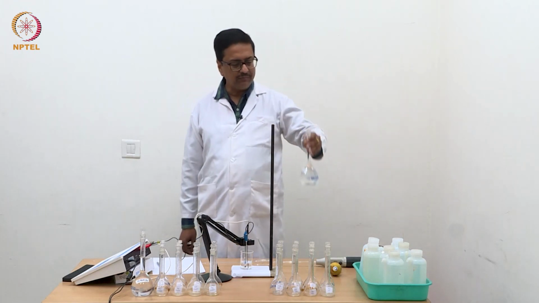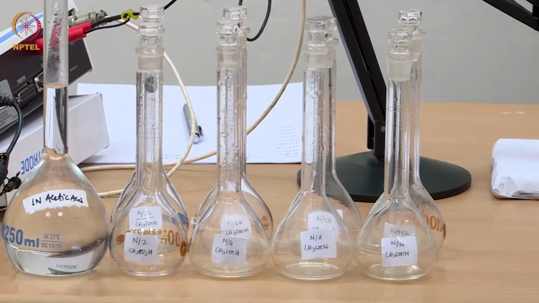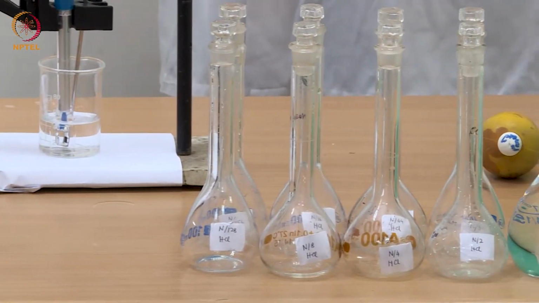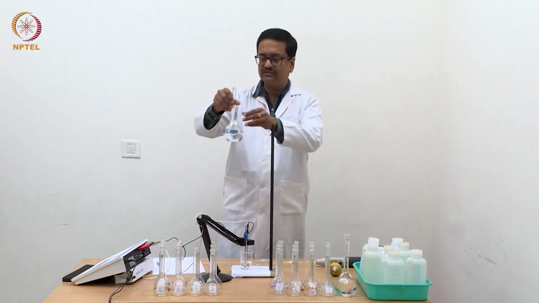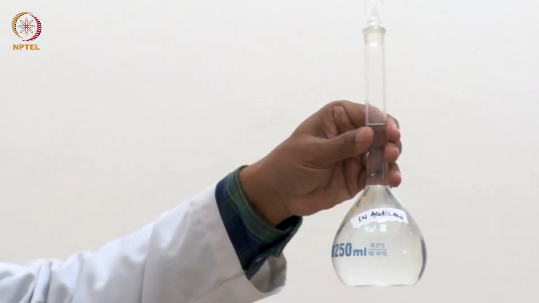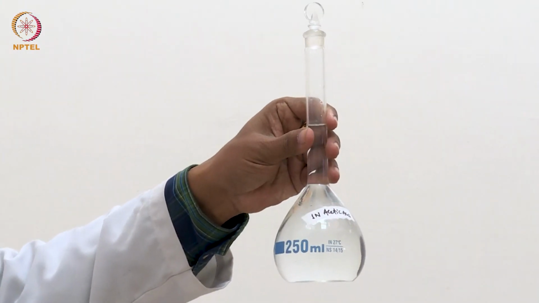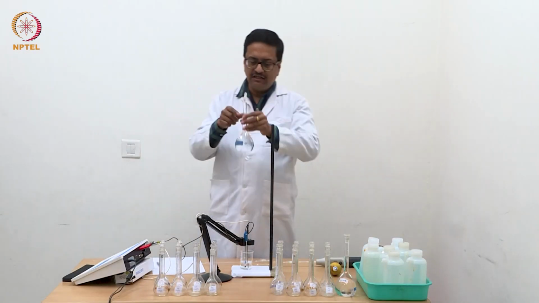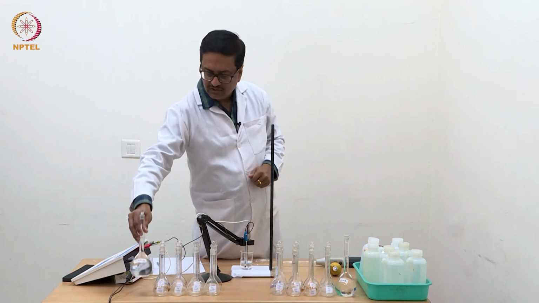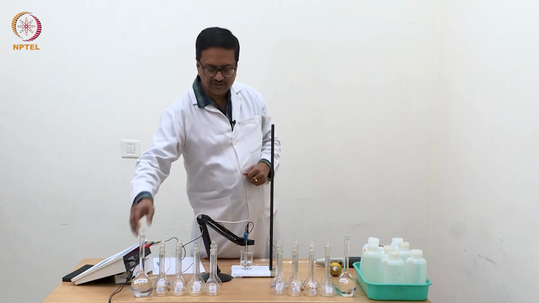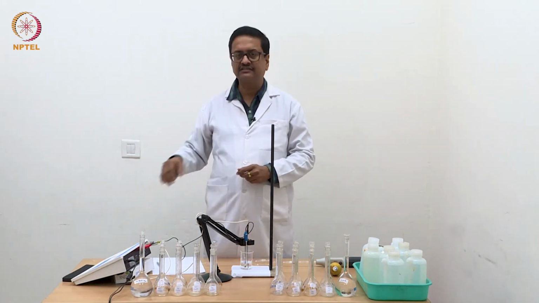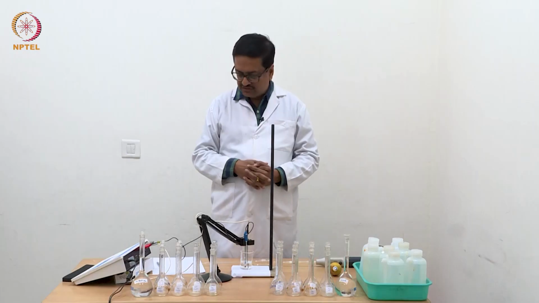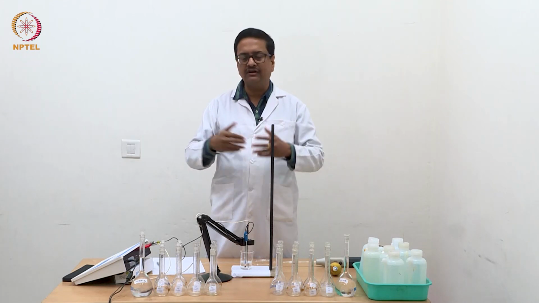I will make 8 dilute solutions of HCl in those volumetric flasks, and also I will use this one normal acetic acid solution and prepare several dilute solutions of acetic acid, and then one by one we will measure their conductance using this conductivity meter.